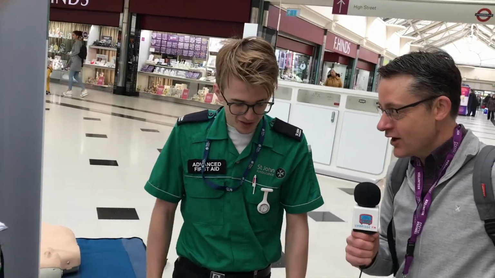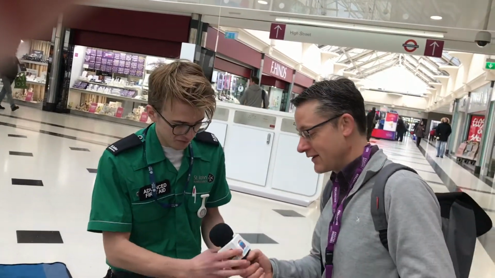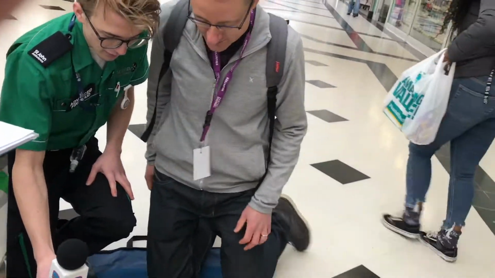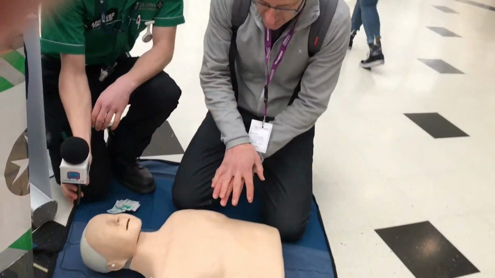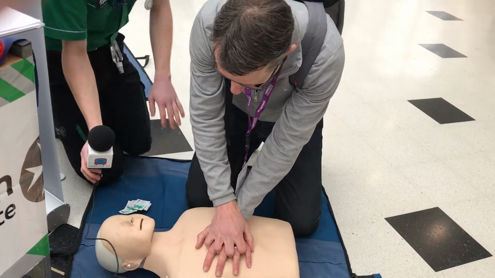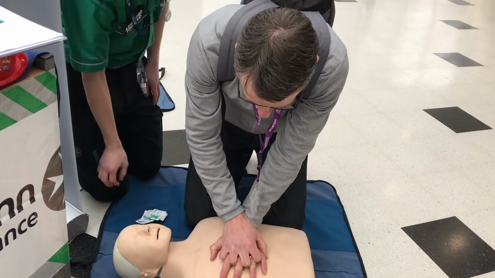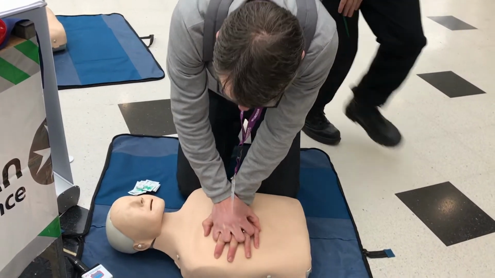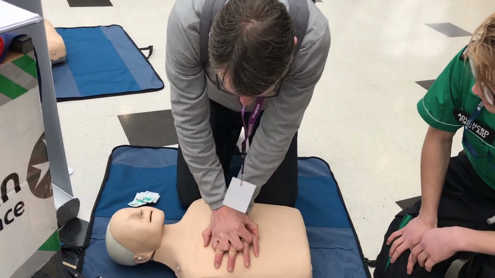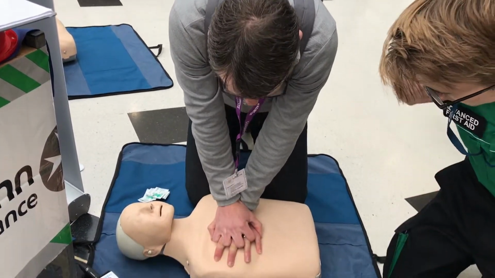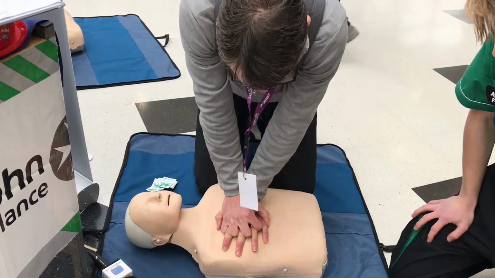Yeah. Can I have a go? Yes, of course. Do you want me to hold that? Yeah, of course. So, how many compressions? So you need to do 30 compressions. So here. You would straighten. Just put it here. Right. So try to keep your arms straight. Yep. And compress with your whole chest. There we go.